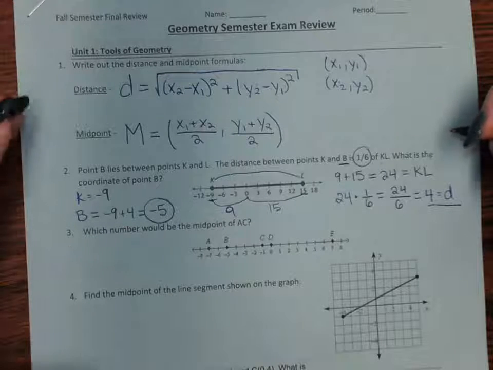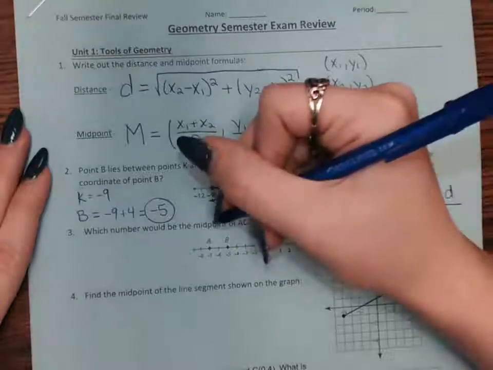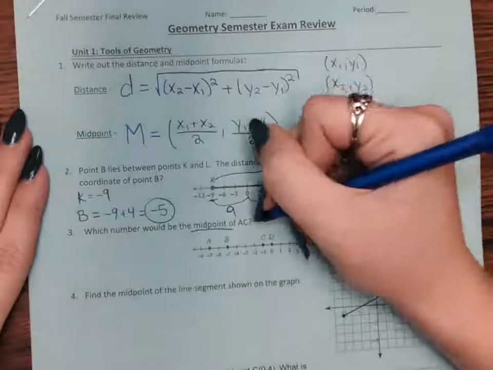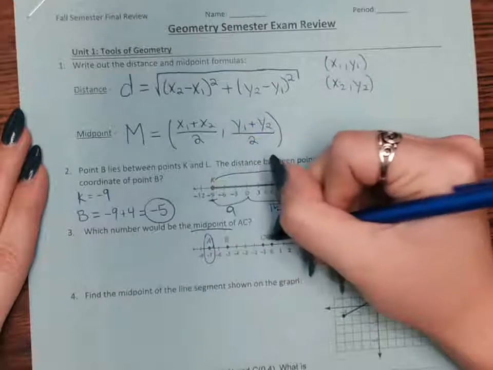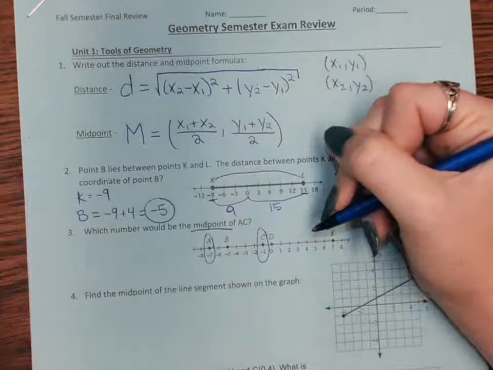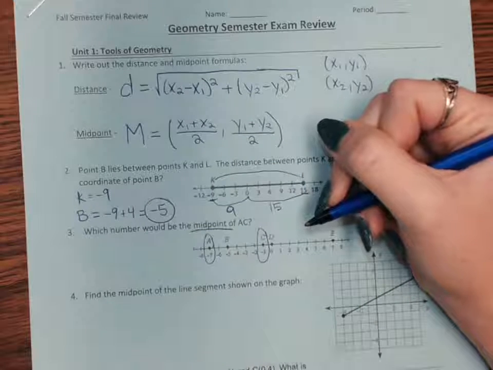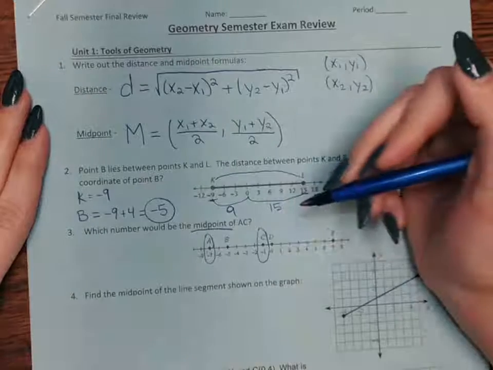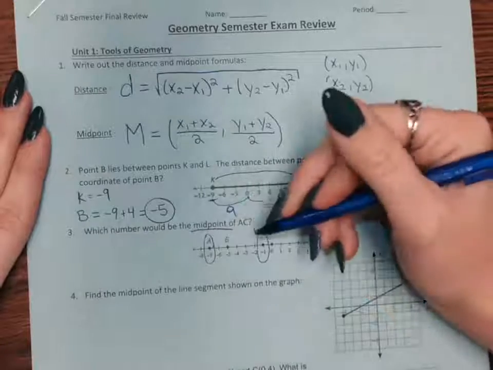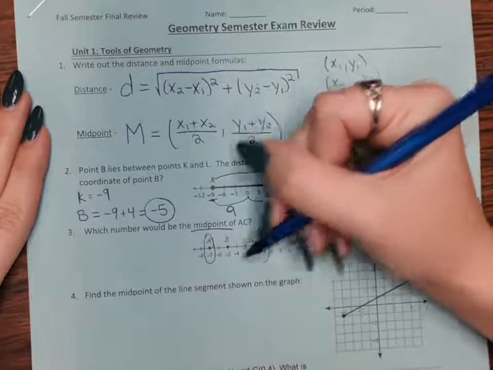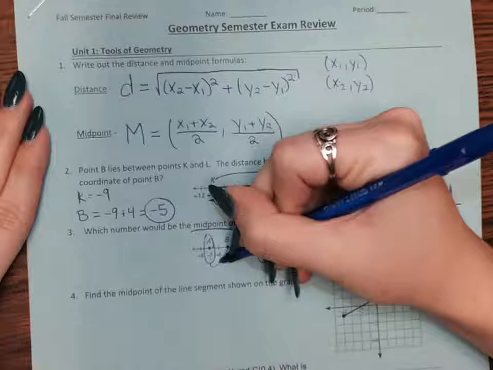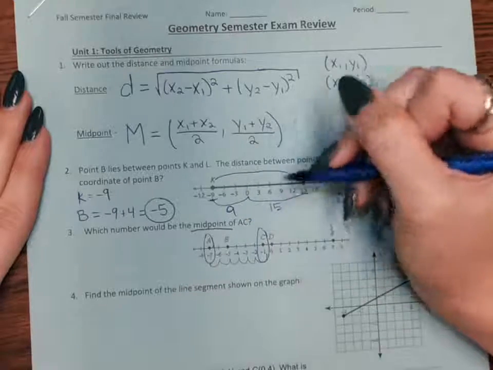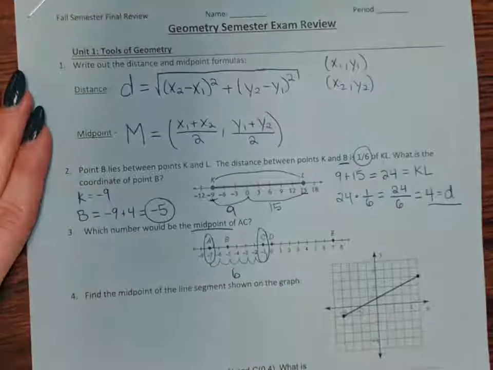All right, so next problem, I am dealing with a midpoint. So remember, midpoint is the point in the middle. So I want to find the midpoint between A and C. There's two ways you can do this. Because I have a picture, I could just count on the number line, or I could also use the numbers to find the total distance. So I'm going to just count on the number line. From -7 to -1, it's going to be 1, 2, 3, 4, 5, 6. Okay, so that's a total distance of 6.